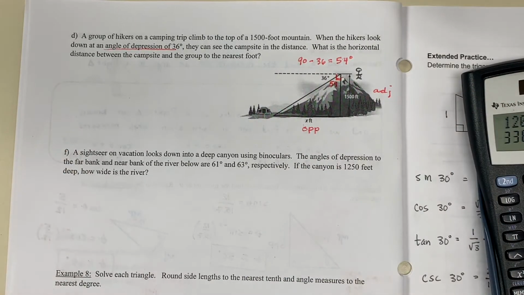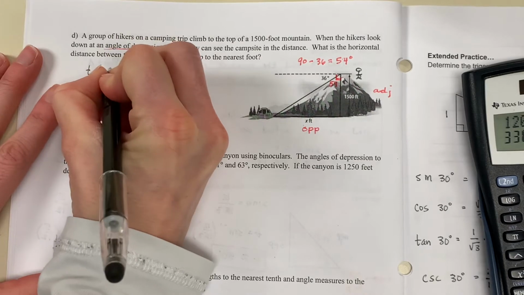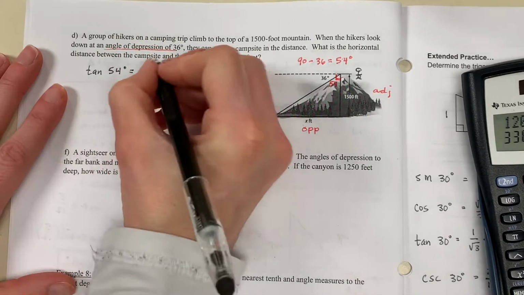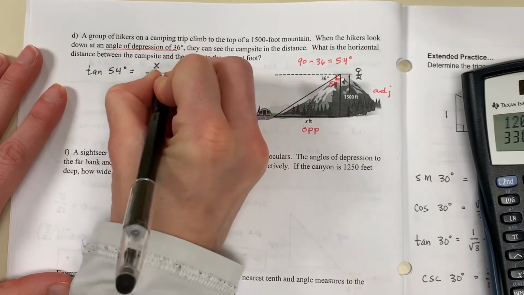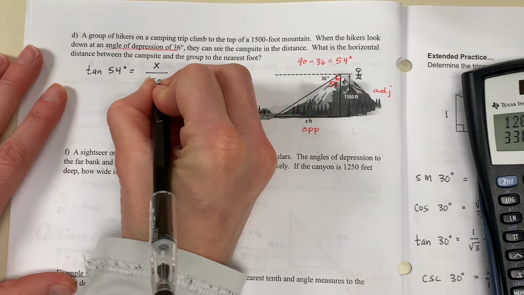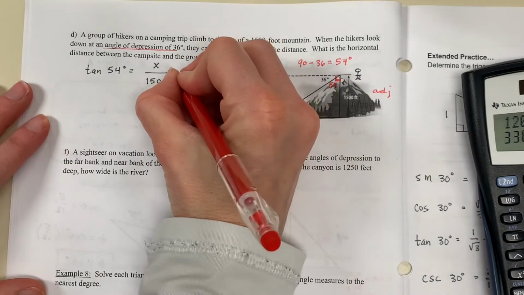Opposite side and adjacent side means I'm going to use tangent. So I know that the tangent of 54 degrees is equal to the opposite side, x, divided by the adjacent side of 1,500. To solve for x, I'm going to multiply both sides by 1,500.